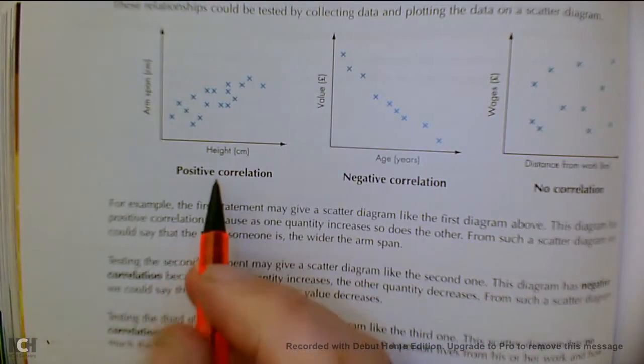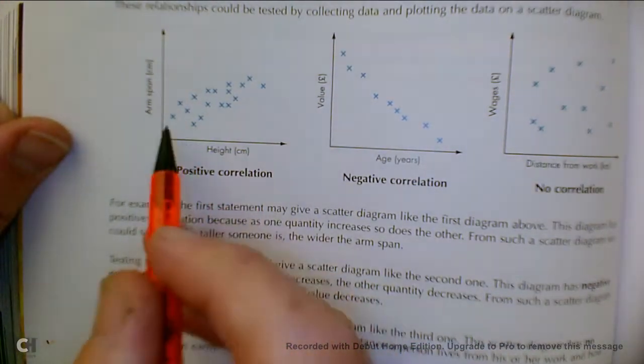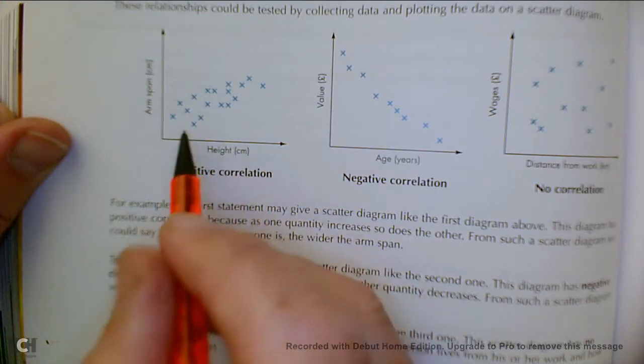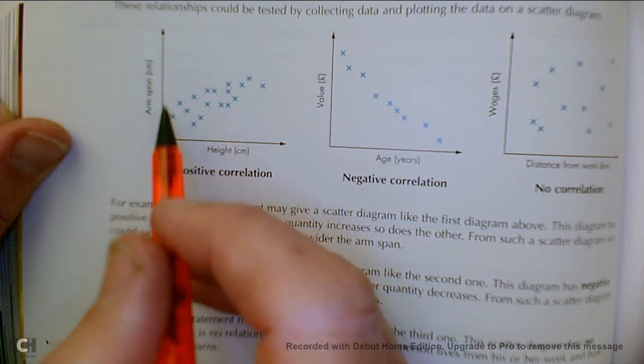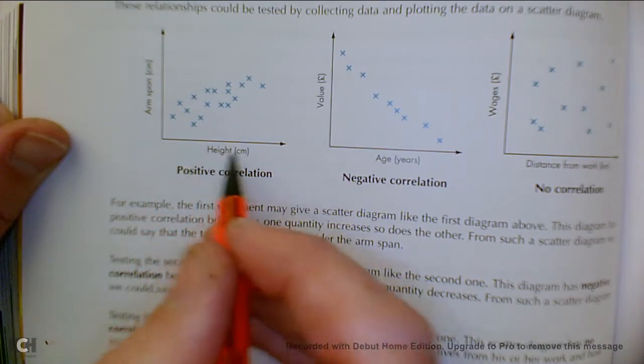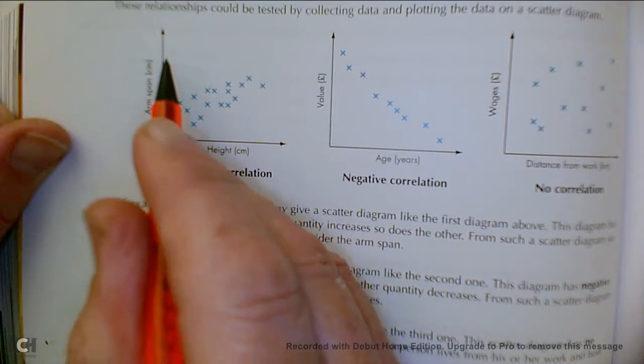So this first one shows height and the length of arms. As you'd expect, as height increases, so the person's arm length increases as well. So positive correlation: when one variable increases, the other variable increases as well.